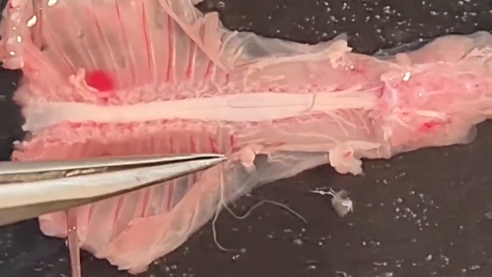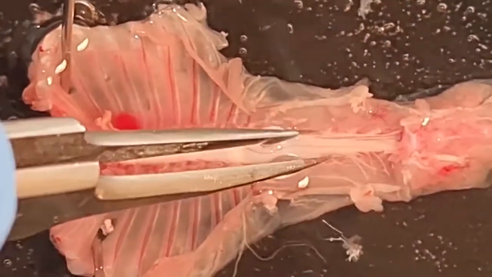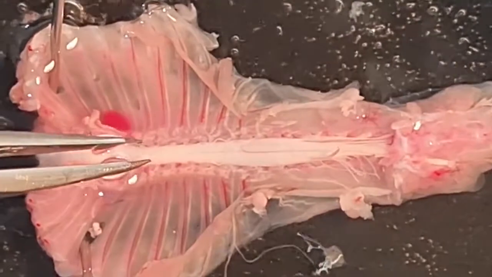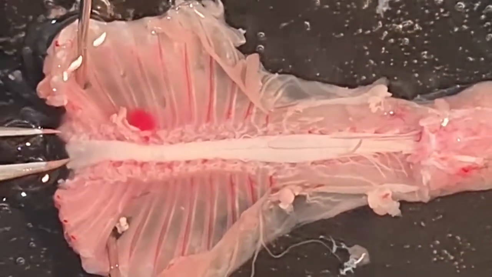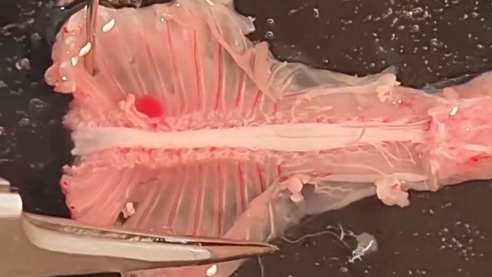Like this, we have access to the ventral surface of the spinal cord, and you can nicely make out the ventral and dorsal roots that run along with the spinal cord, aiming toward its own intervertebral frame.